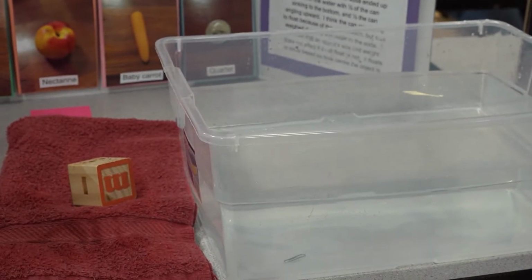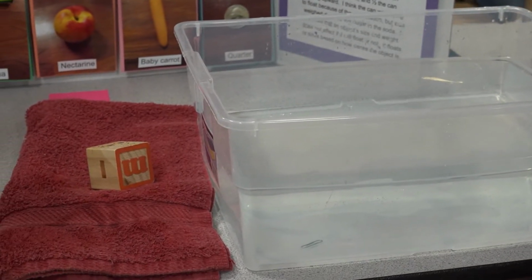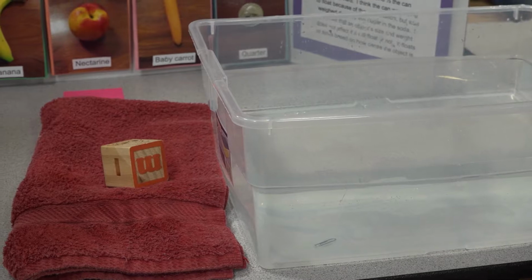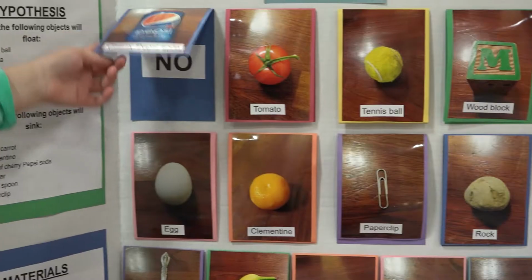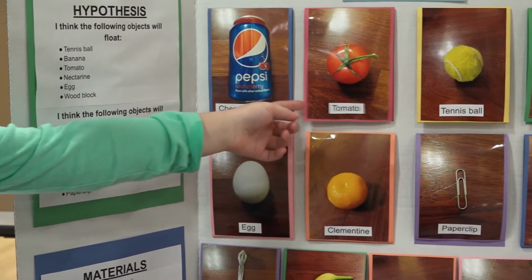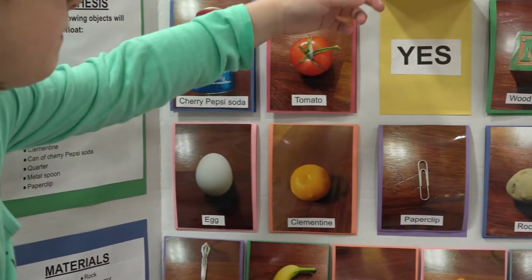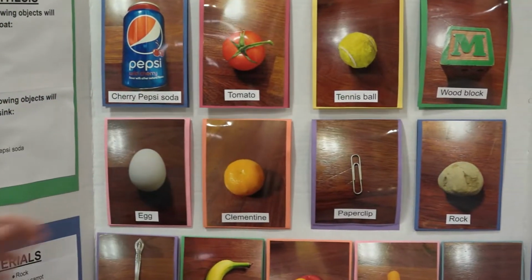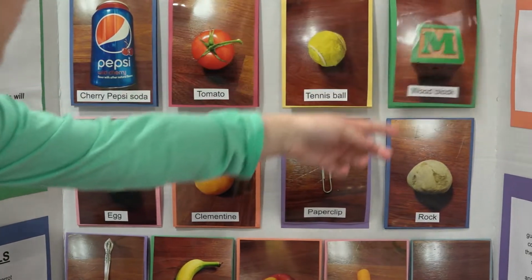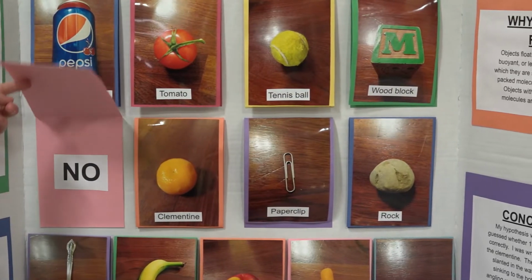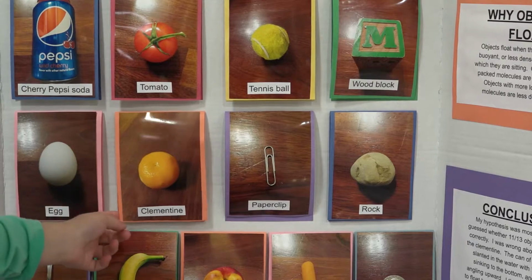Now, why is that dropping in there? It has tightly packed molecules, and it's made out of metal. Ashley is now opening them to see if they float or not. Tennis ball, yes, it floats. A wood block, yes. An egg, oh, an egg doesn't float, okay.